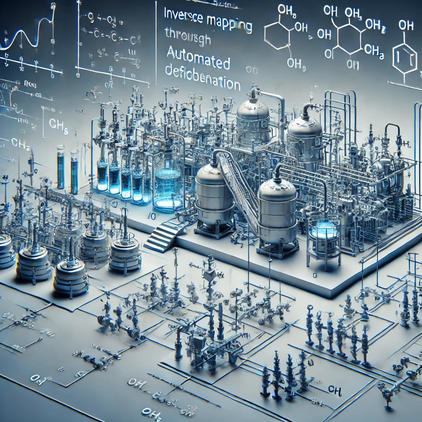Today, we're diving into a fascinating area of process systems engineering, inverse mapping. Brian and Amy are here with me. I'm excited to learn all about it from them.